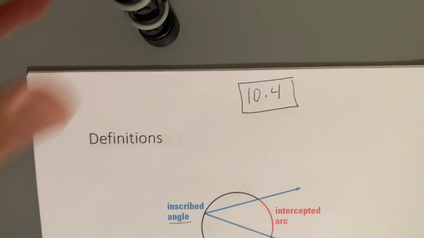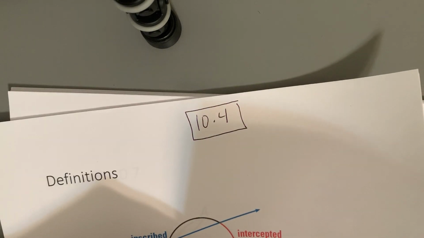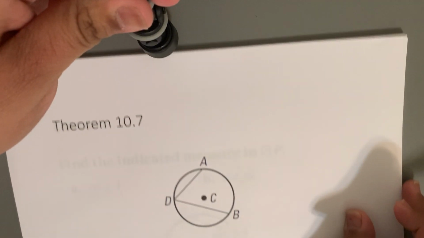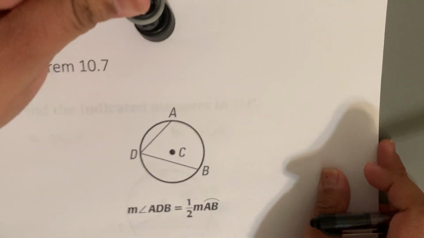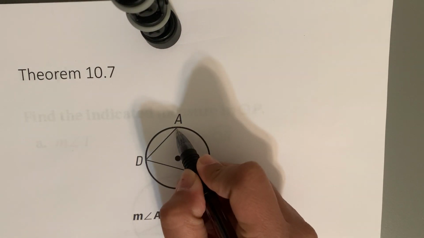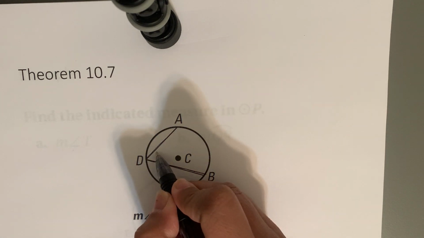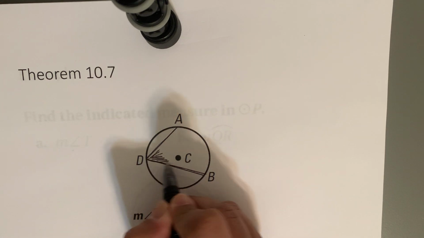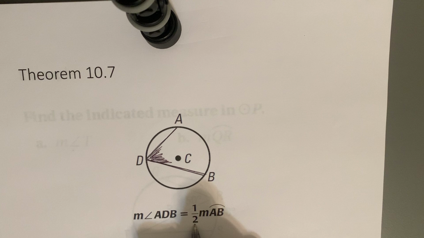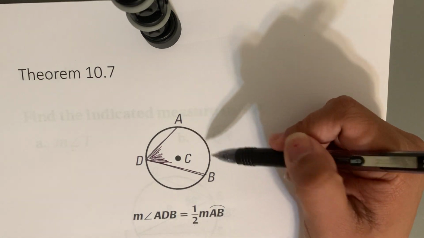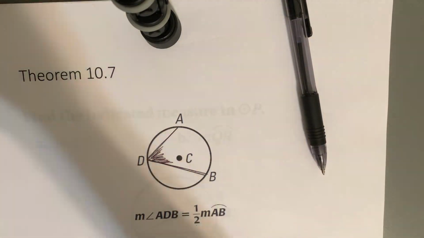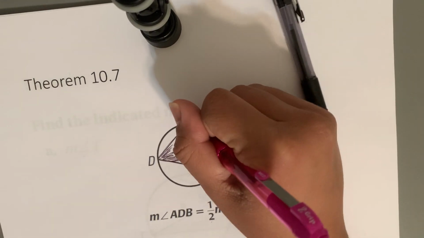Here, it's a little different. So here's a theorem, 10.7, and it says that angle ADB, so this angle here, is half of the arc. So it's half of this arc.